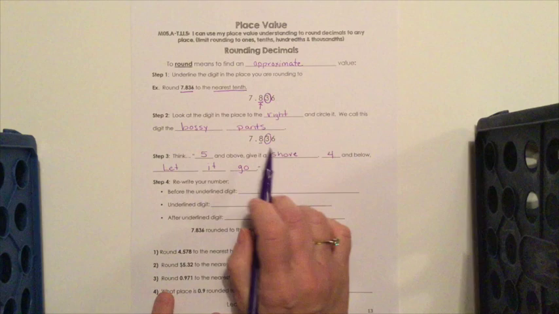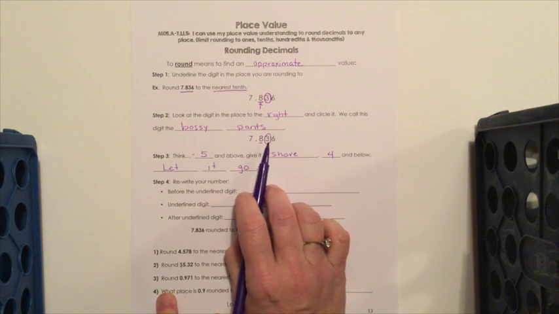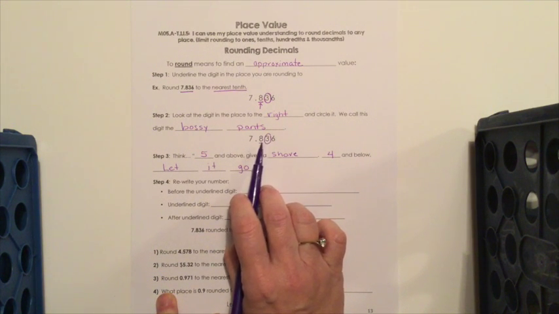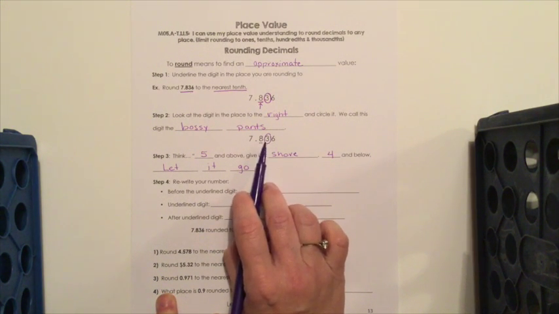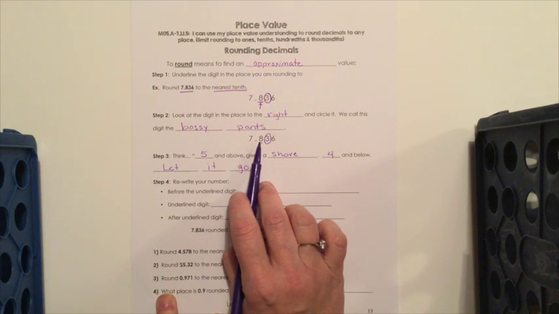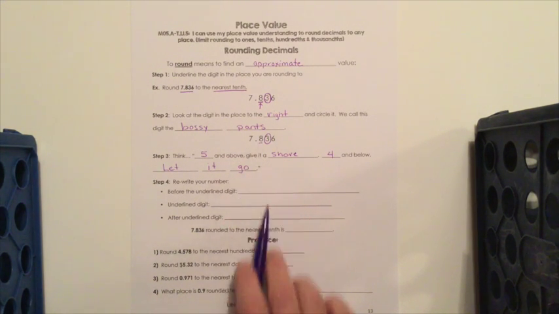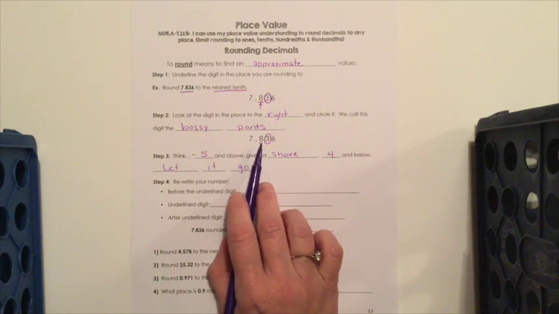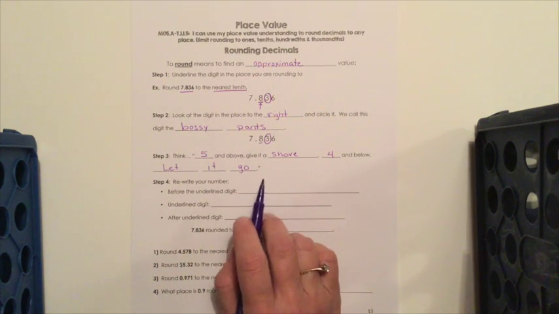So since 3 is less than 5, it's 4 and below, we're going to let it go, which means we are not going to bump the 8 up, but we also don't bump it down because we already have 8 tenths. We are just trying to find out if we're going to bump it up or if it's closer to 9 tenths or not.